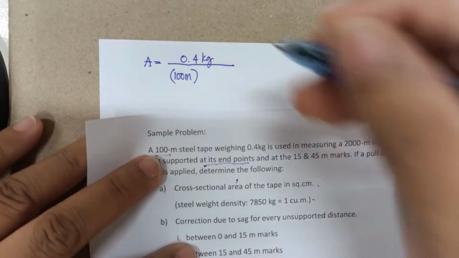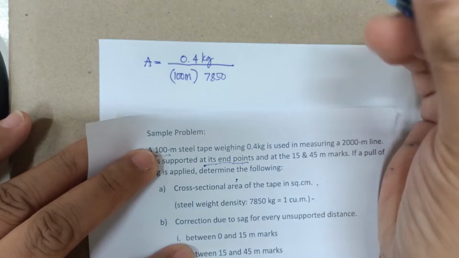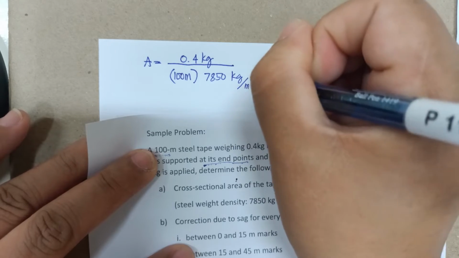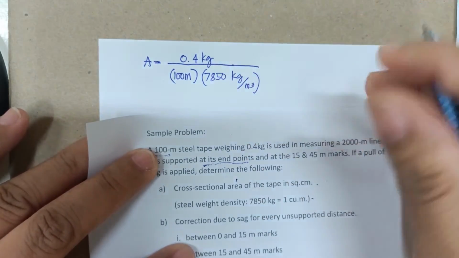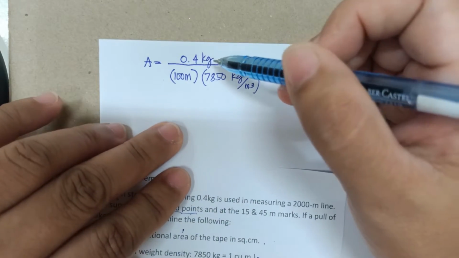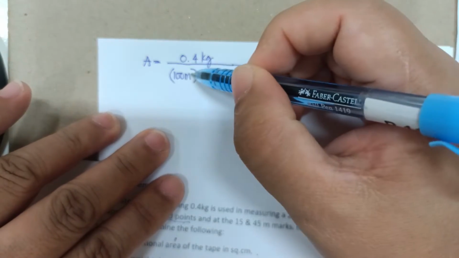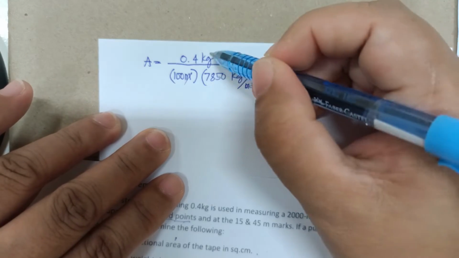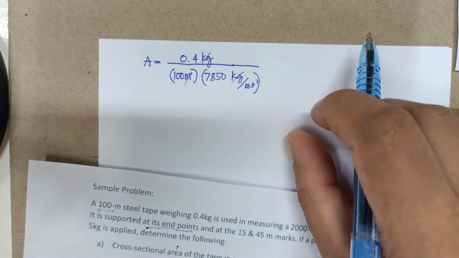Weight density is 7,850 and the unit is kilograms per cubic meter. I intentionally write the units here so that you will not be confused. The meter will be cancelled out, leaving the exponent 2, and of course the kilograms will be cancelled out, leaving the square meters.